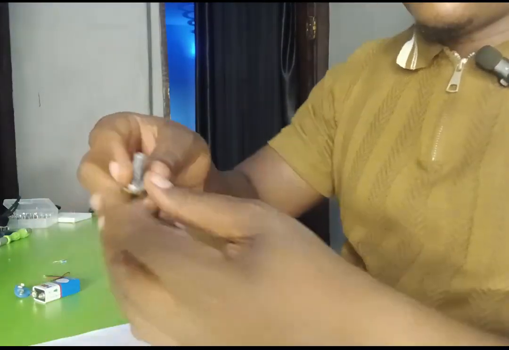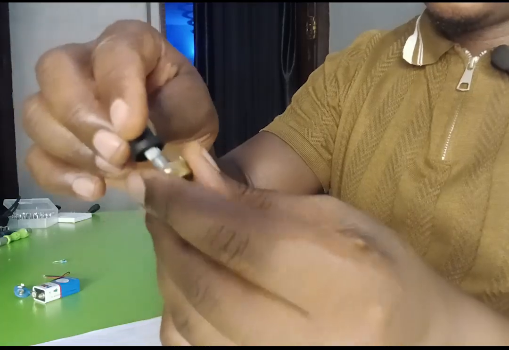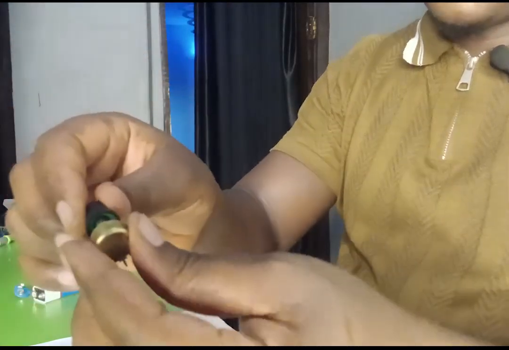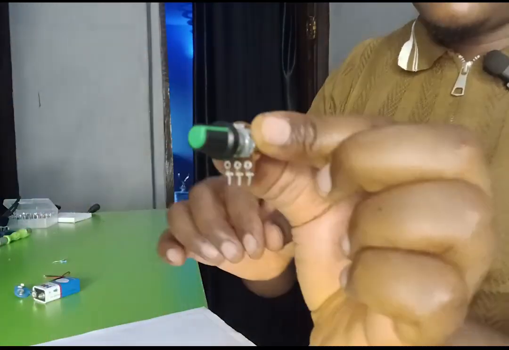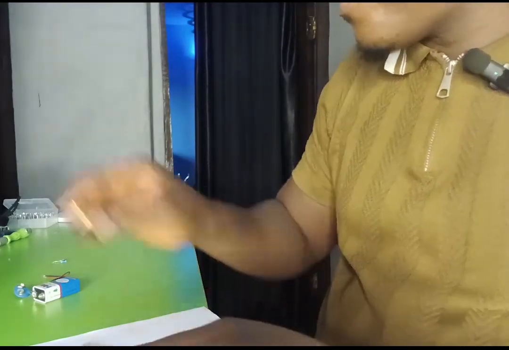Now we have the variable resistor turner. So we just put it like this so you will not be touching it. Look at it, looks more fancy right now.